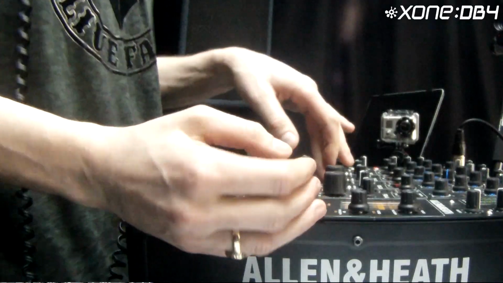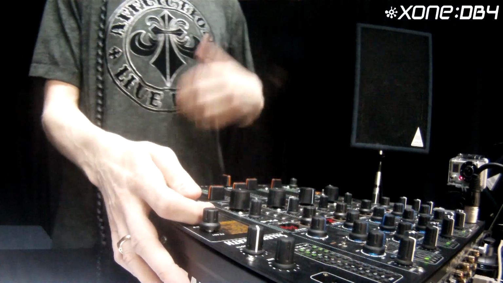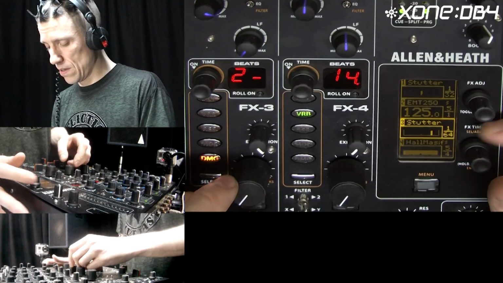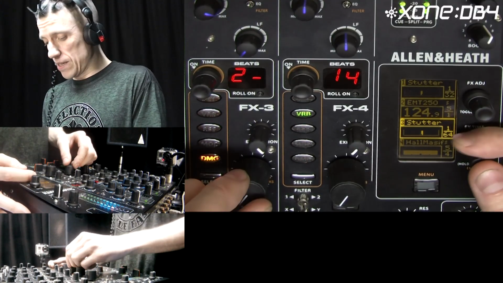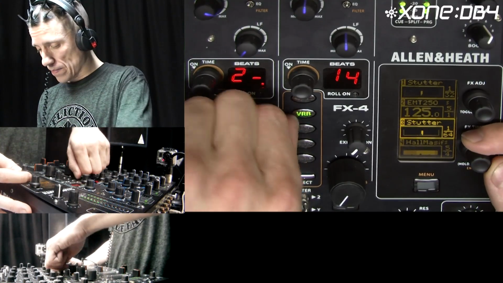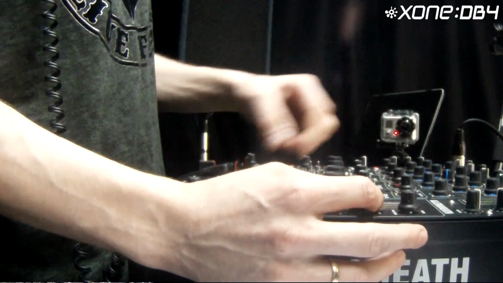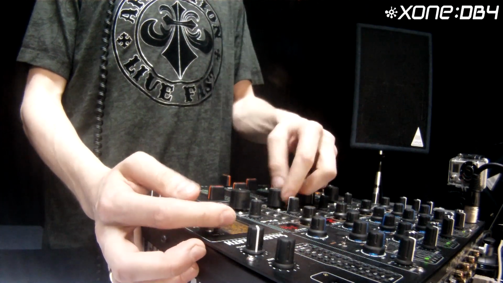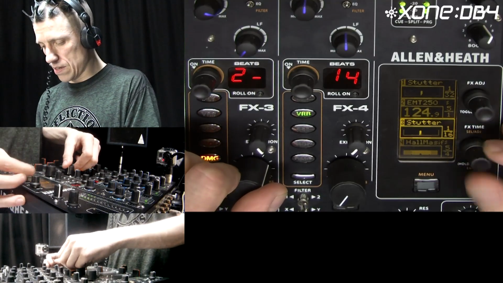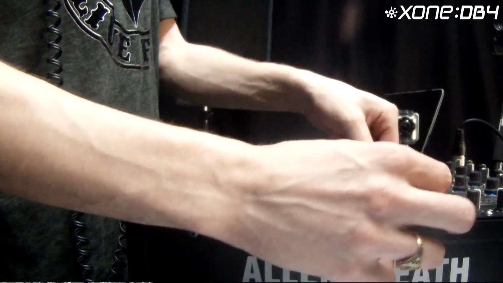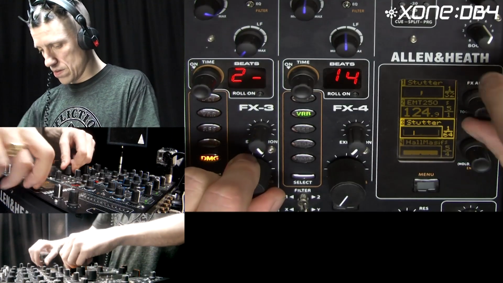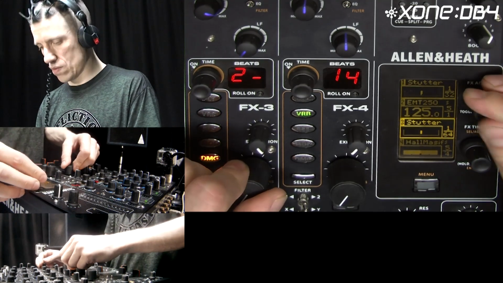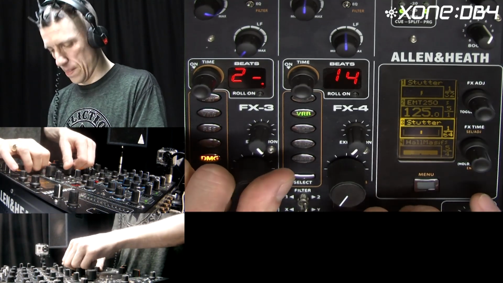Right, and finally, it's the stutter. This is a very simple beat fraction level chopper. So let's put that on fully. Let's turn that up. Turn the stutter. Click, turn that down. Right.